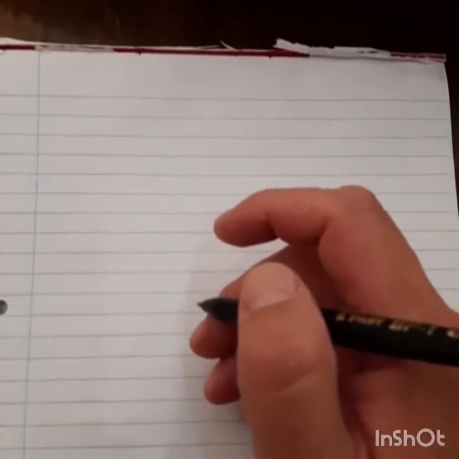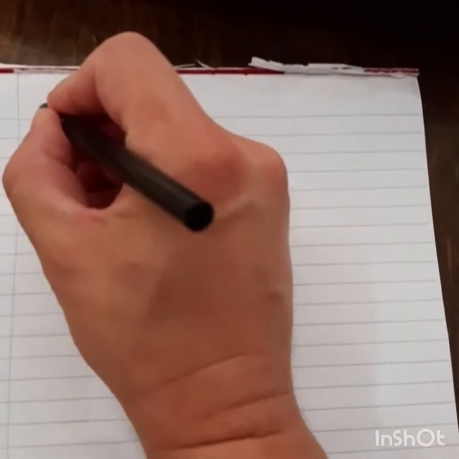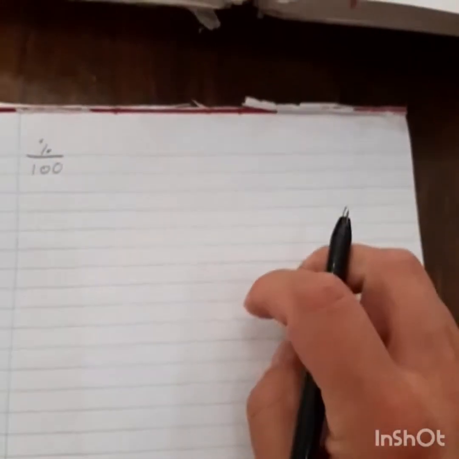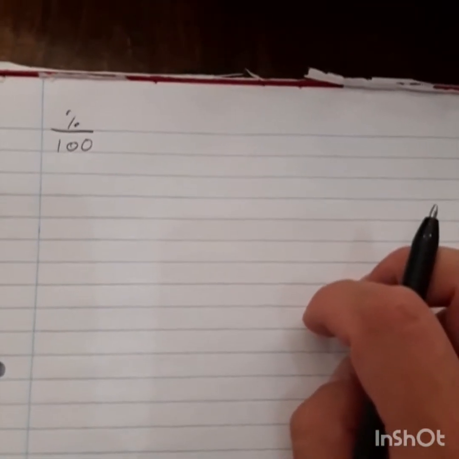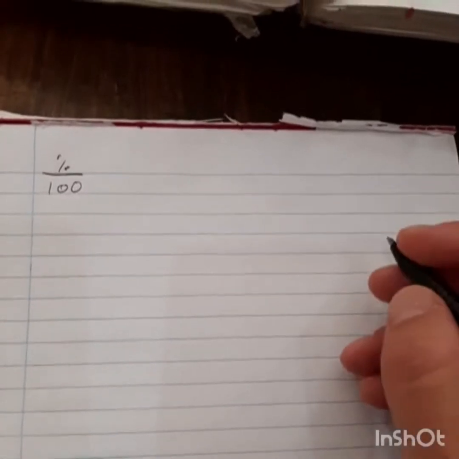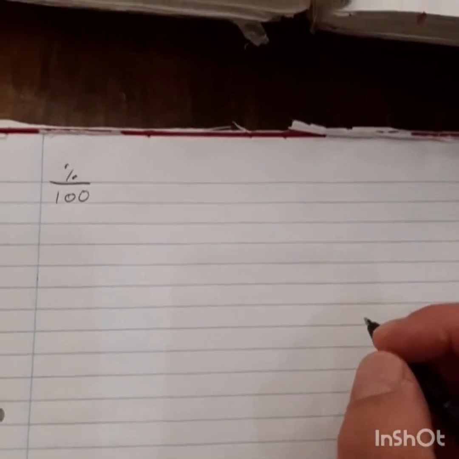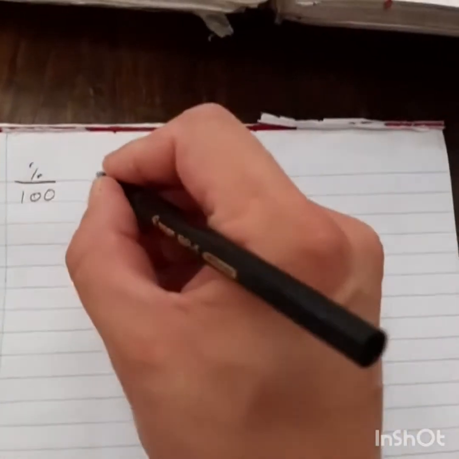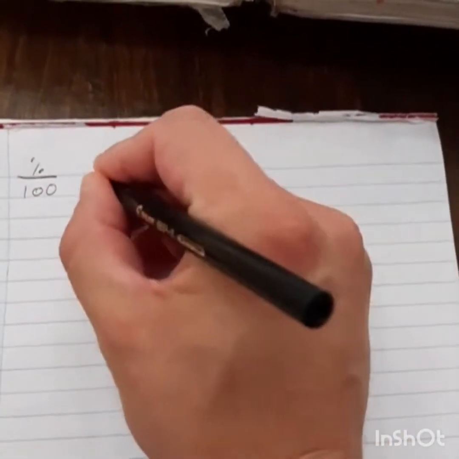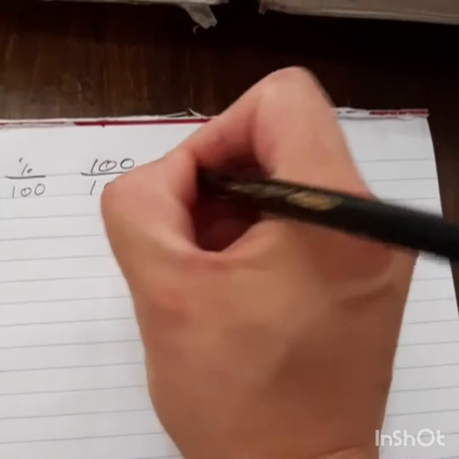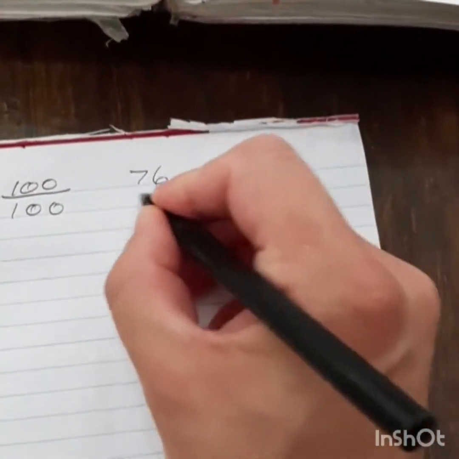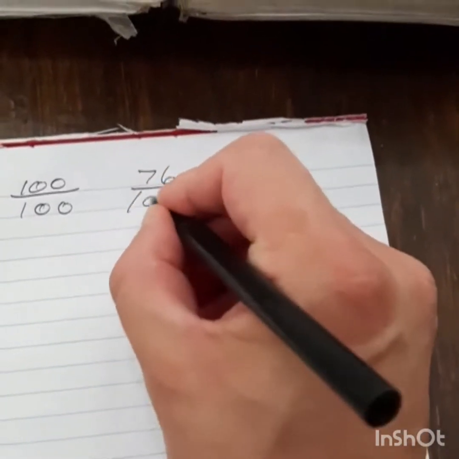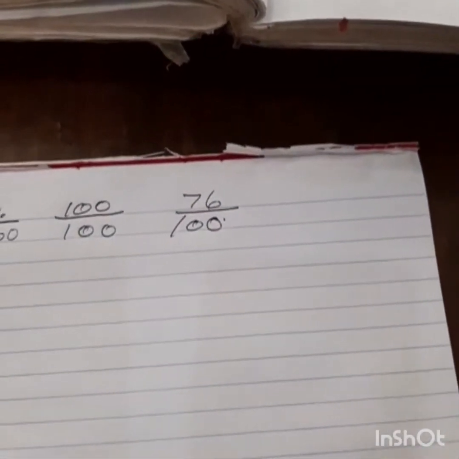All right, so the first thing to remember is that percentage is always over 100. So when we think percentages and we want to turn a percentage into a fraction, we would always write it over 100. Let's say you were very clever and you got 100% for your maths, then it'll be 100 over 100. Let's say you had 76%, it'll be 76 over 100. So percentage is always over 100.